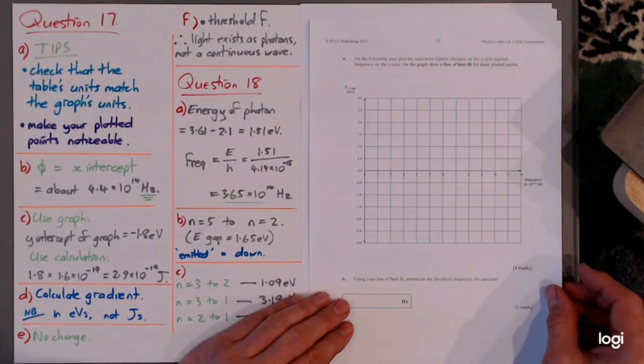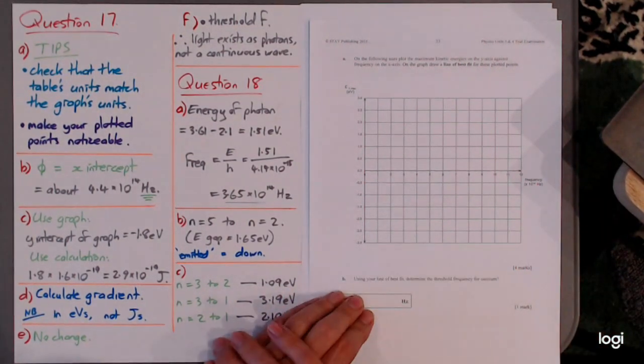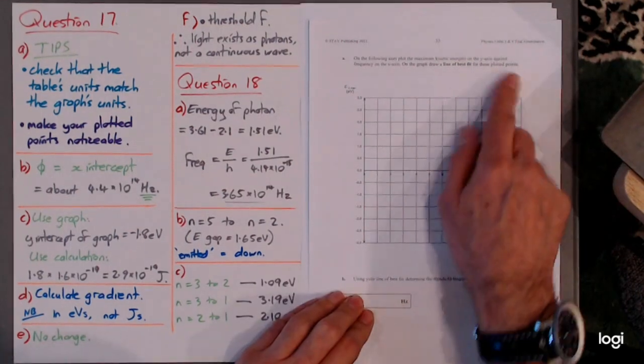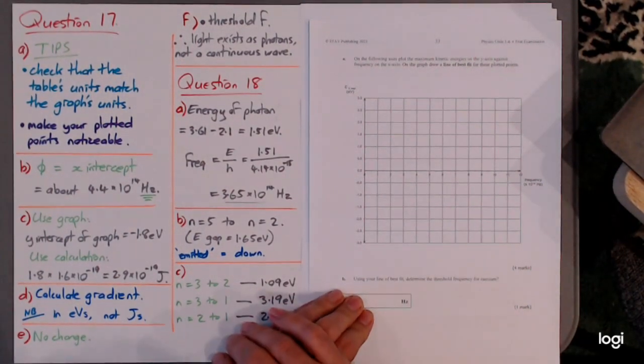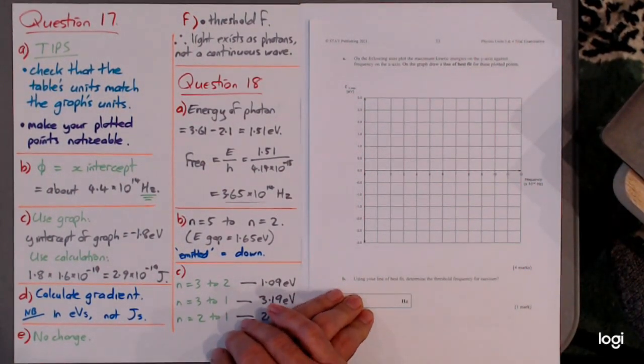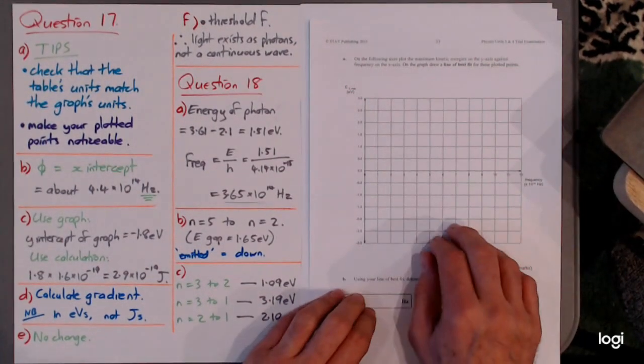So, question A. On the following axes, plot the maximum kinetic energies on the y-axis against frequency on the x-axis. On the graph, draw a line of best fit for these plotted points. Now, a few things I want to tell you about this.